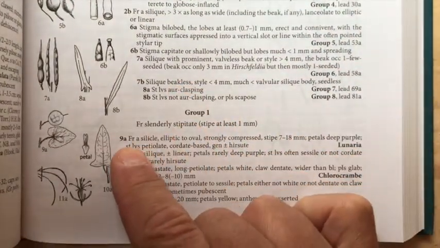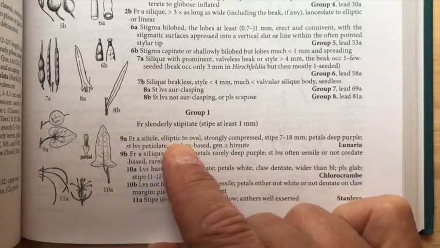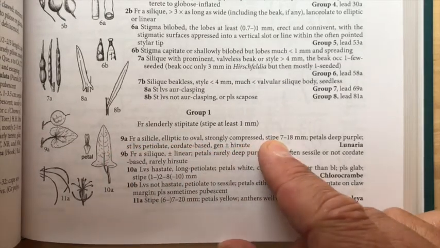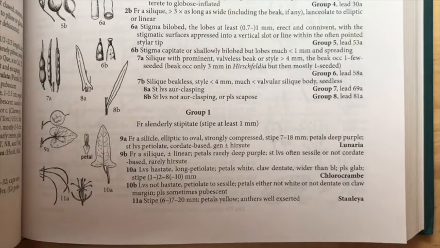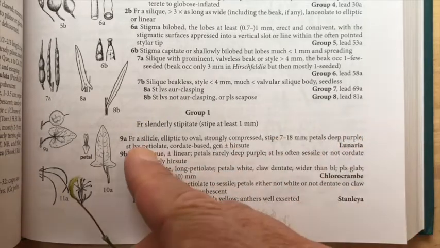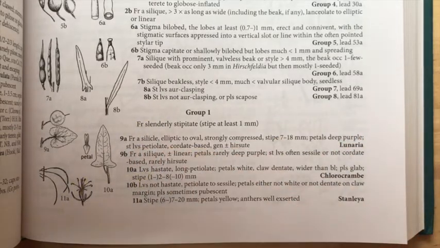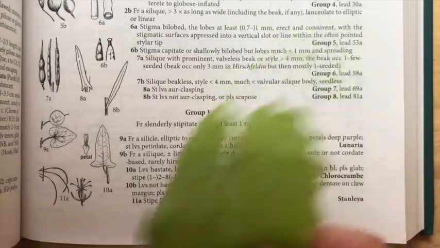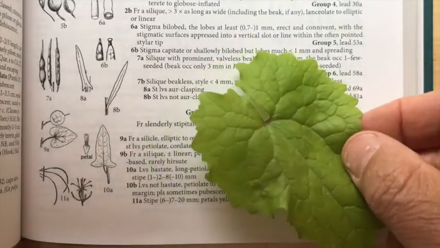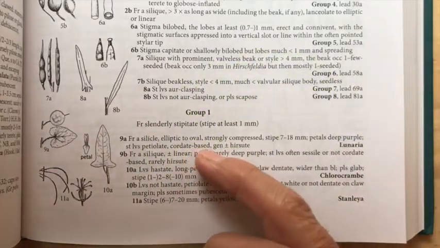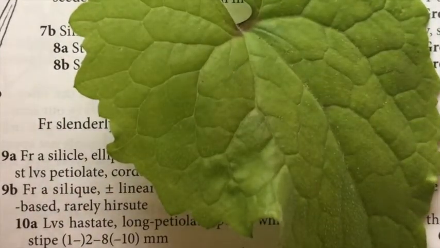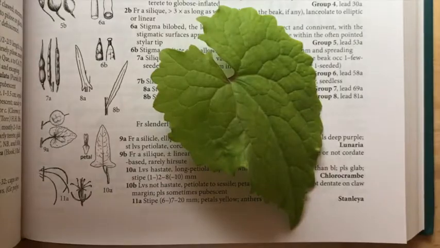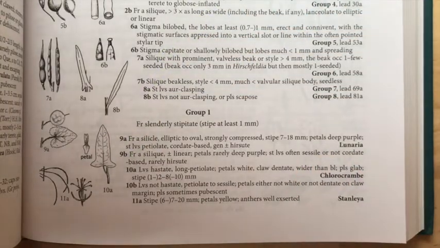Group 1, lead 9A. Fruit acyclical, elliptic to oval, strongly compressed, stipe 7 to 18 millimeters, petals deep purple. Oh, this is starting to sound good. Stem leaves petiolate, cordate based, meaning heart-shaped at the base. So our leaves should look kind of heart-shaped. Oh, look at that. We're starting to get something that looks a little bit better than what we've seen before. Generally hirsute. If we look closely at this, we would see it's actually very hairy. This is the genus Lunaria.